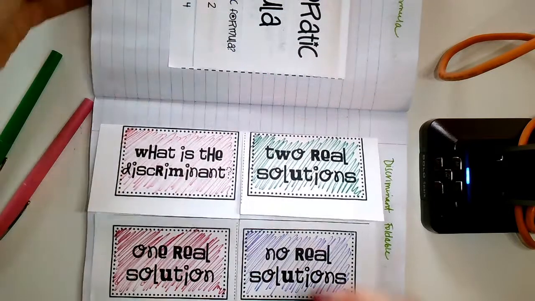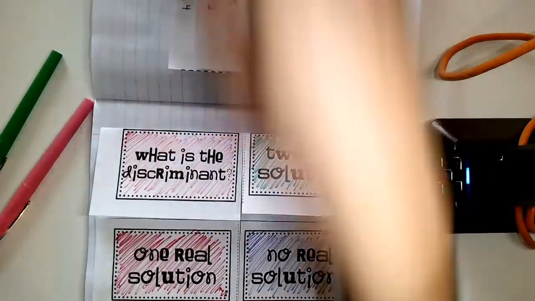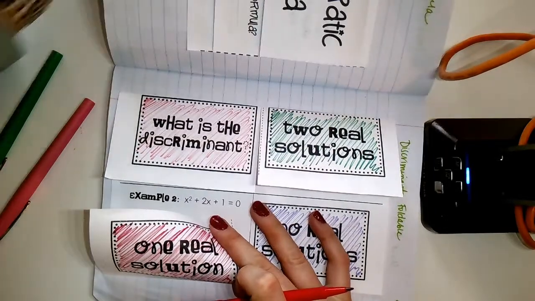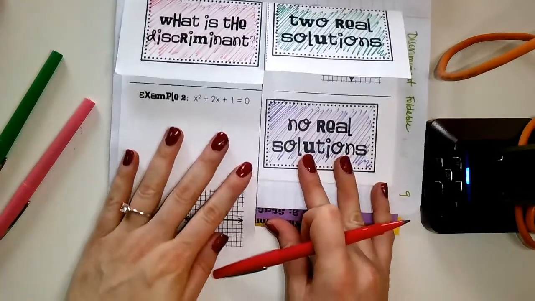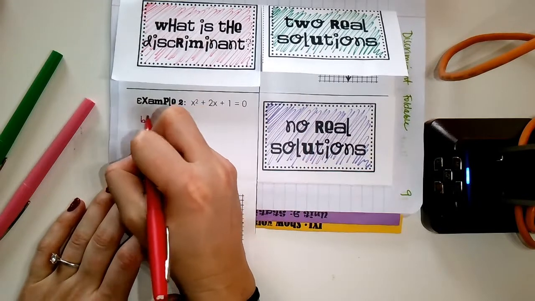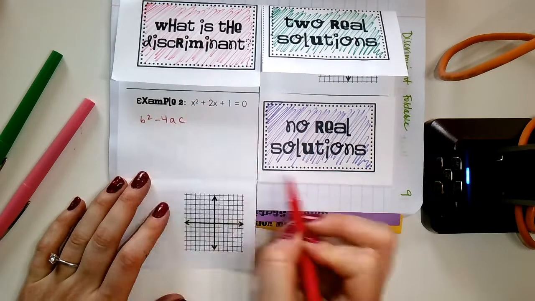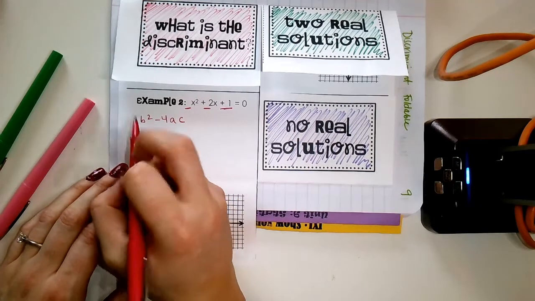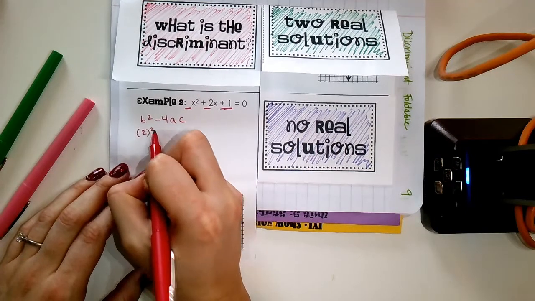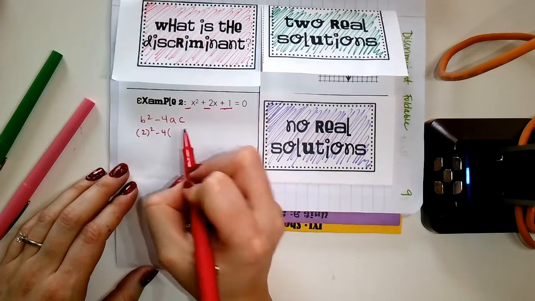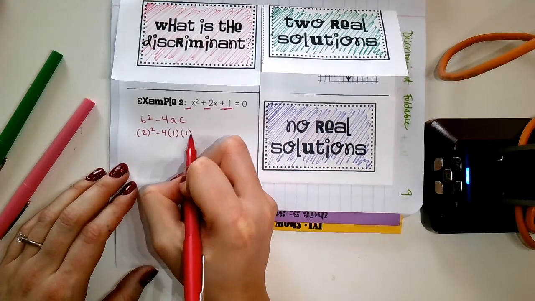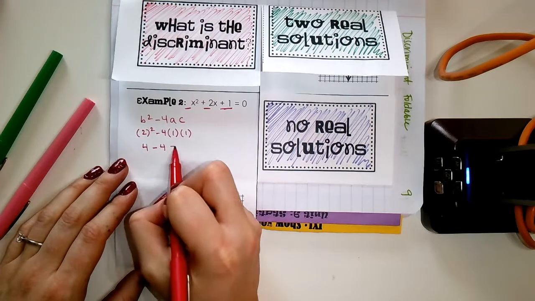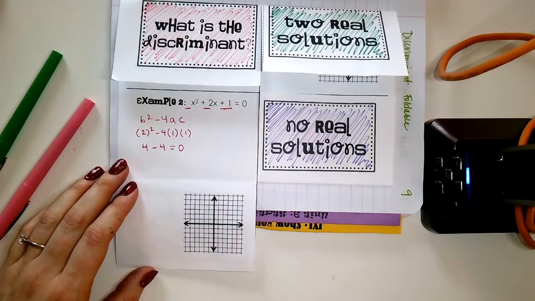For one solution, which I need my red pen for, we have something that looks like this. Again, we're going to use b squared minus 4ac using my values. So I have 2 squared minus 4 times 1 times 1. That gives me 4 minus 4, which equals 0.